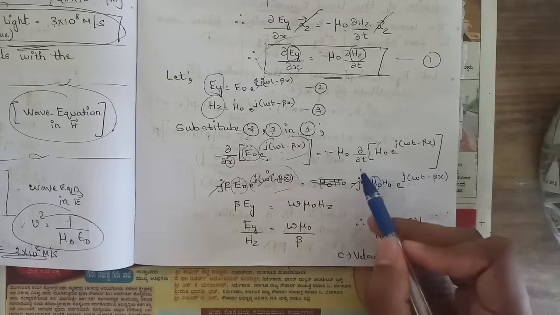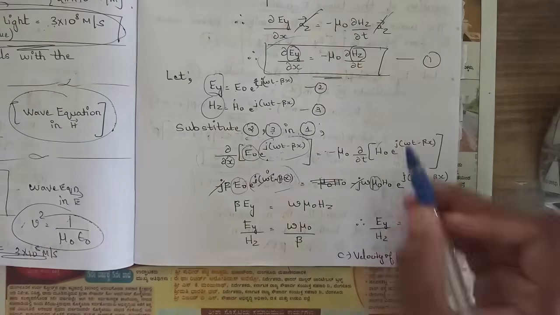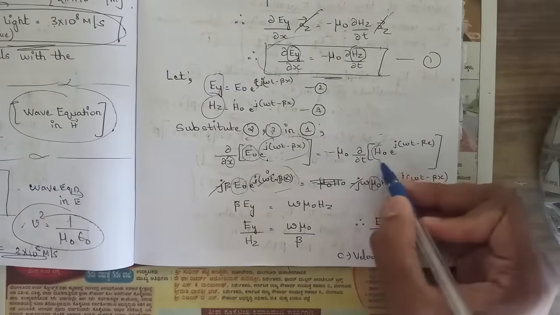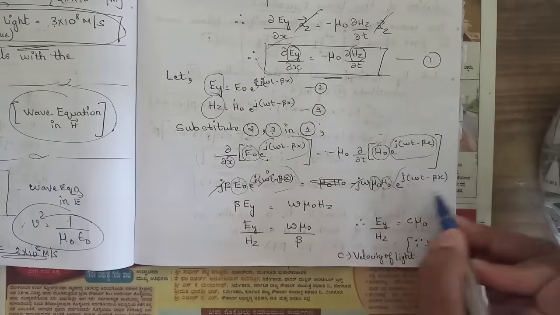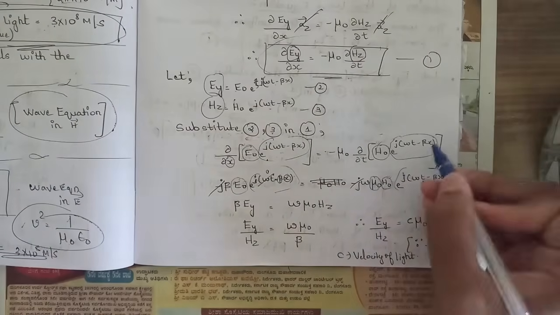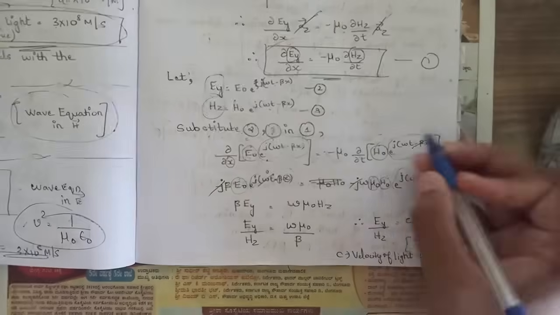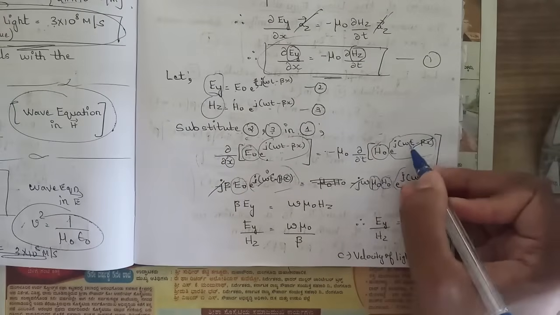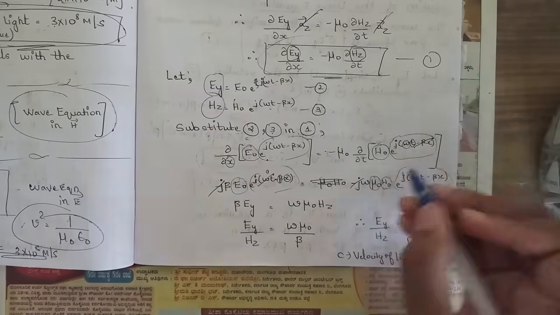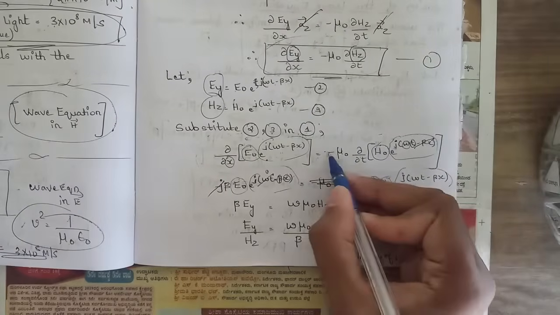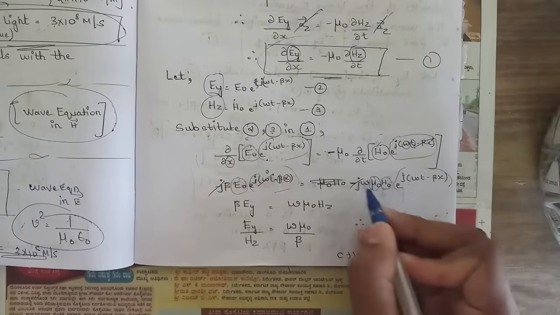Now we take the derivative with respect to t. H naught is constant, keep it outside, and the derivative of this term is the term itself times the derivative of the exponent. With respect to t, the beta x part would be 0, and the coefficient of t is omega, and multiplying by j we get j omega, and with the minus sign outside, minus j omega.